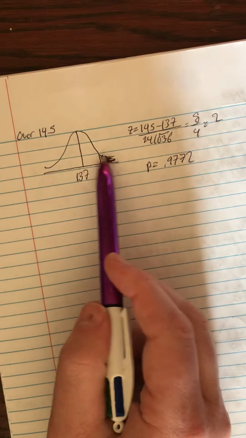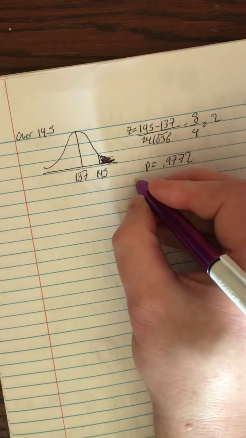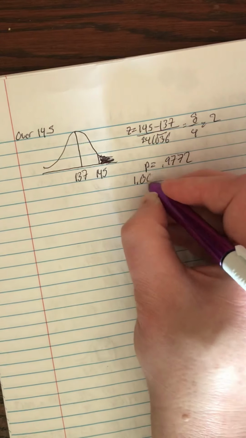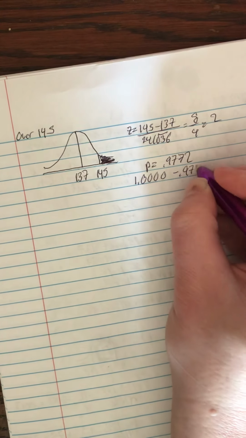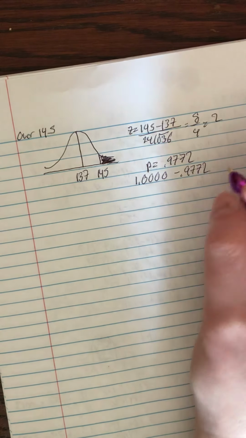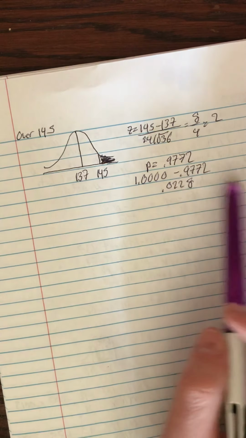Well, remember, the area under this curve in total is 1. So all I have to do, guys, is take 1.0000 minus 0.9772. And I end up with 0.0228.